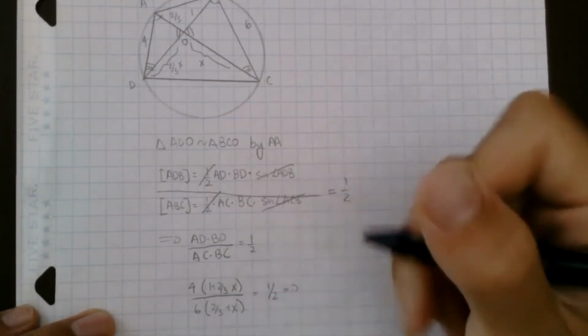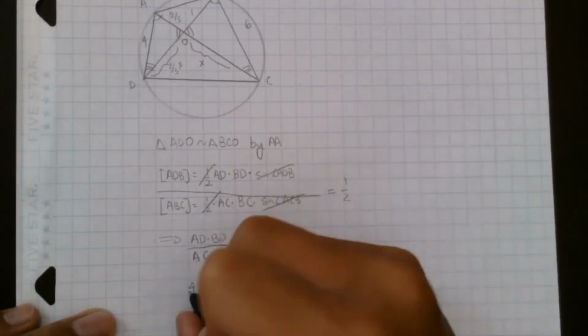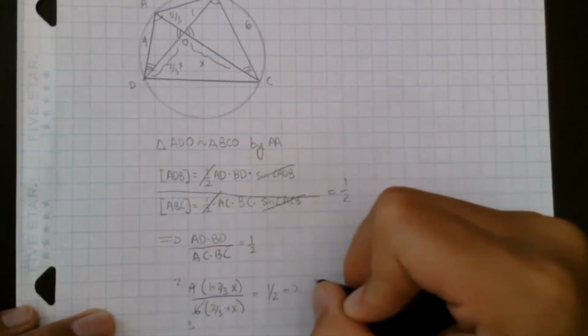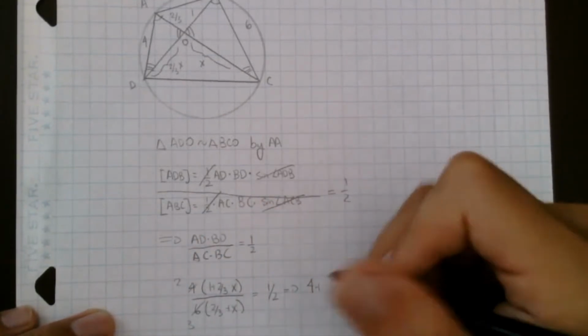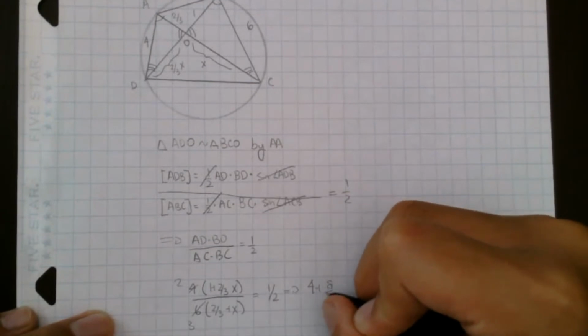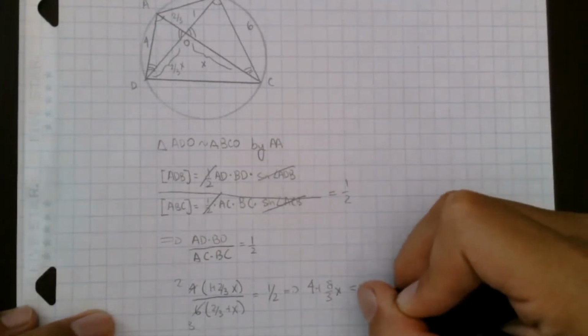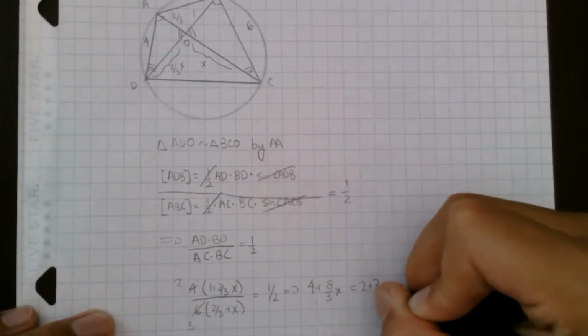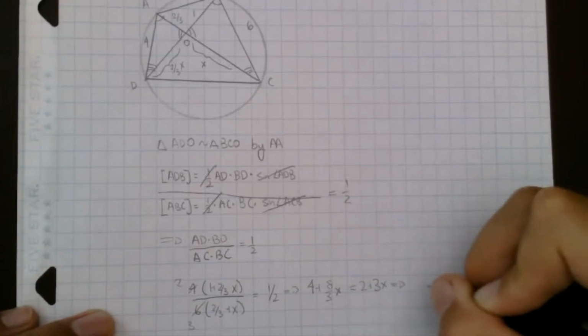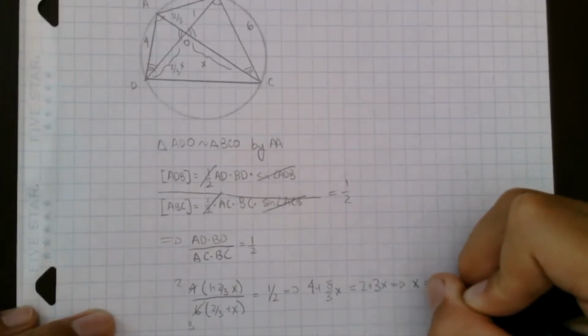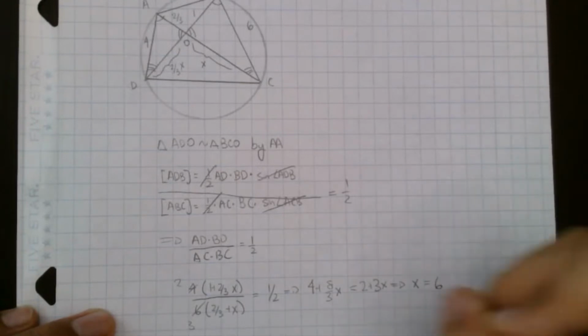Then this gives us that 4 plus 8/3 X is equal to 2 plus 3X, and this yields that X is equal to 6.